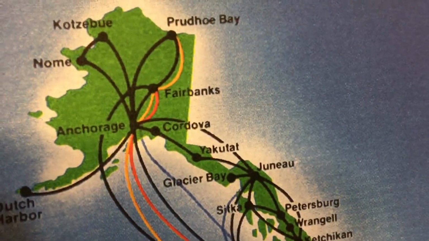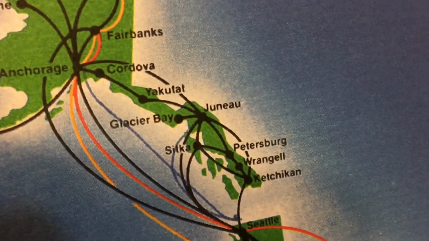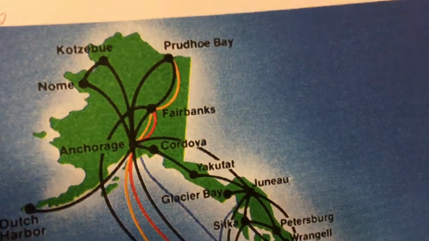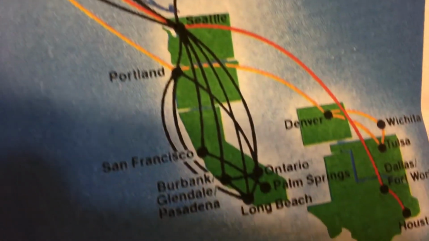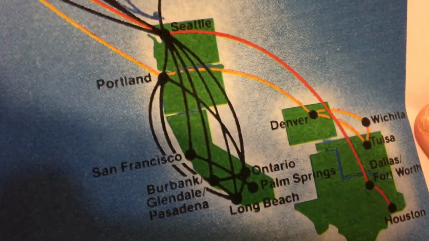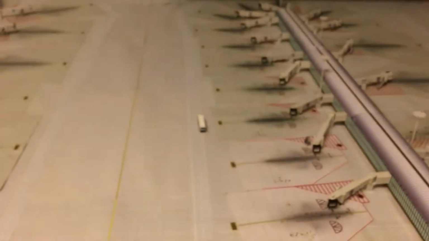So you had somewhat, not terribly extensive, service within Alaska, mainly in the Panhandle. I think the service was more dense there. And then a little bit in the lower 48, typically Washington State and California. So that was Alaska in 1982.